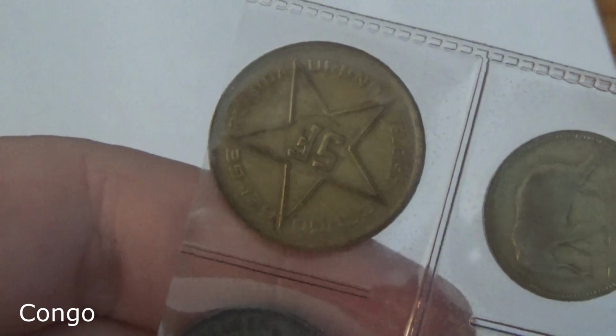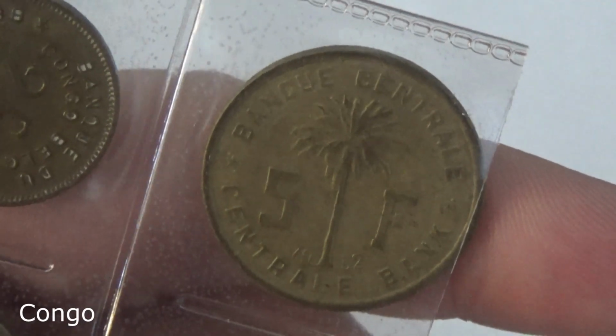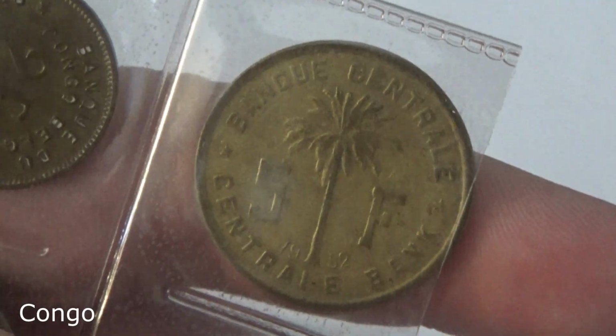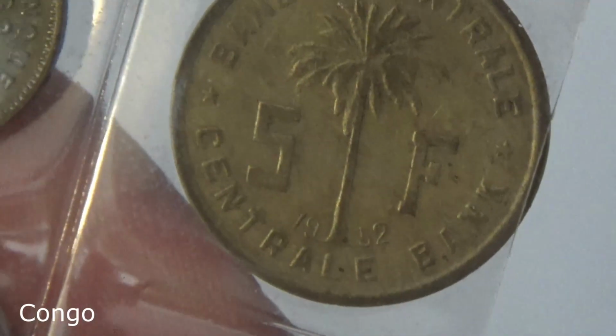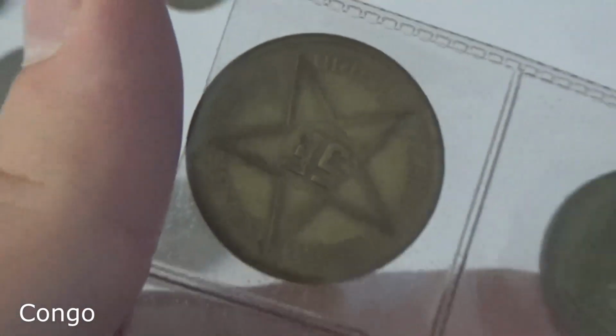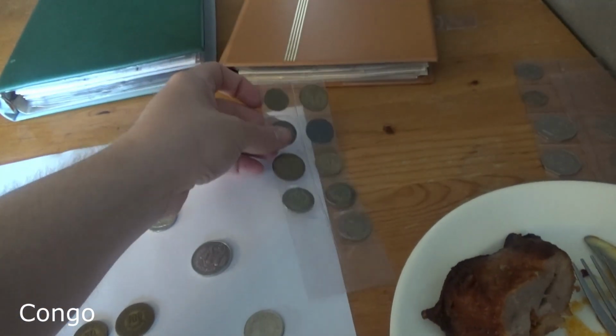This was the common currency used both in Congo and those territories prior to independence. Bank Centrale, Centrale Bank. Do we have a year on that one? 1952, prior to independence. Yeah, so that's Congo and French Africa.